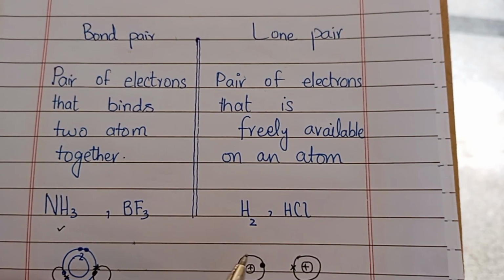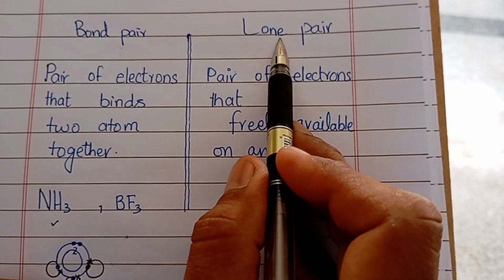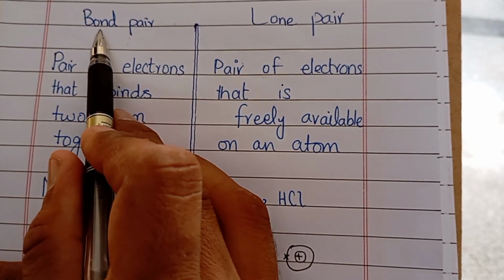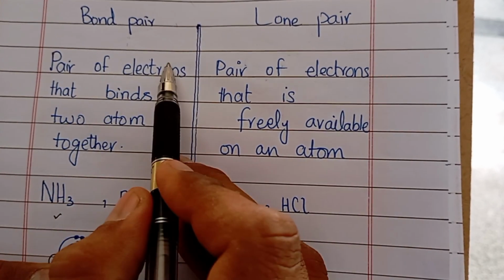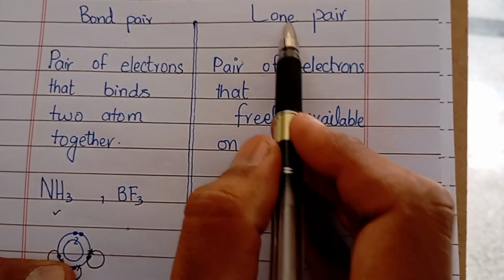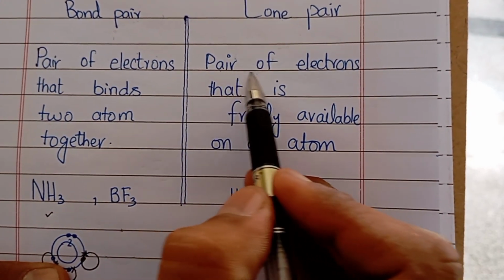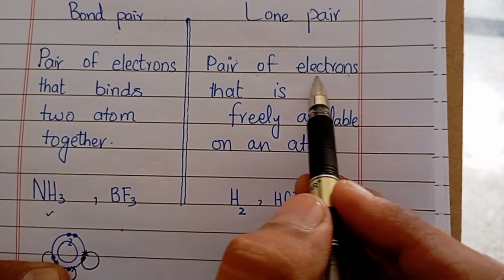Today our topic is what is the difference between bond pair and lone pair. First of all we'll discuss bond pair. This is a pair of electrons. And what is a lone pair? Yes, this is also a pair of electrons. They are quite simple.